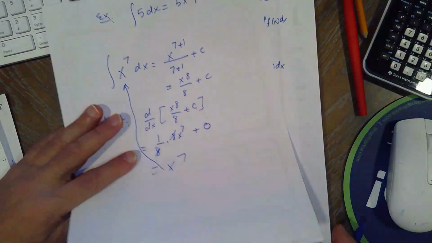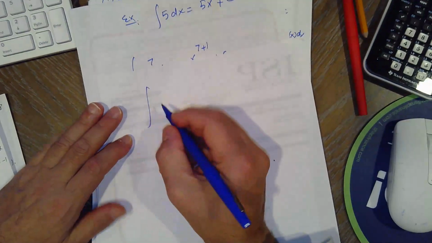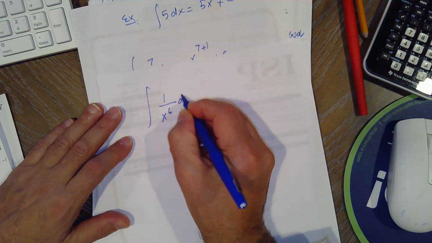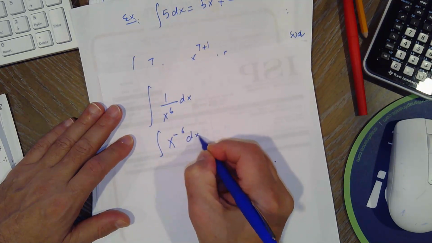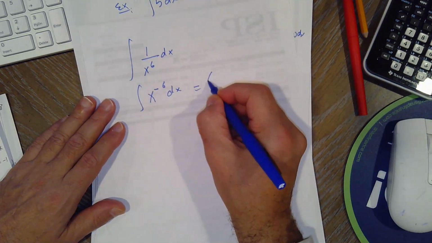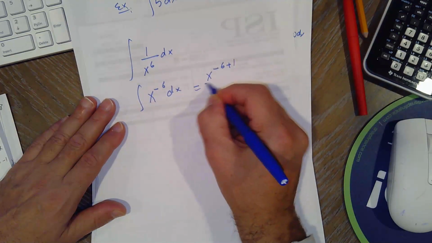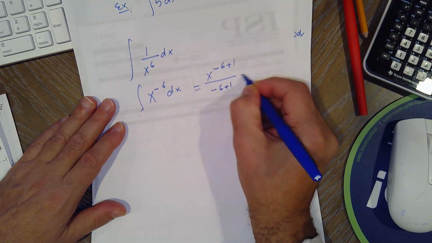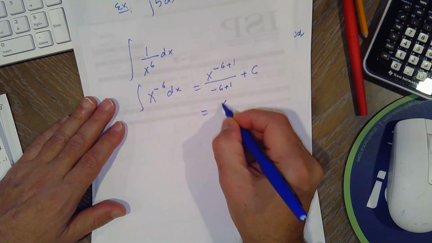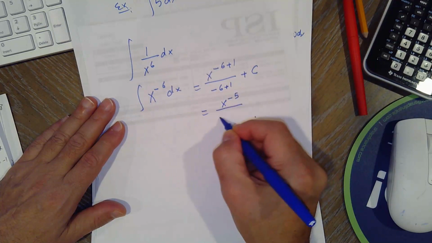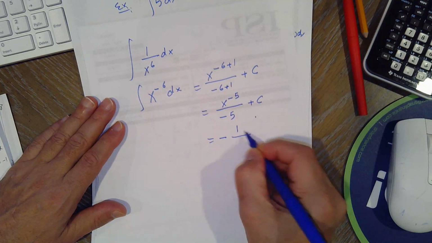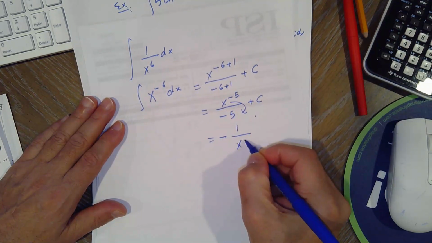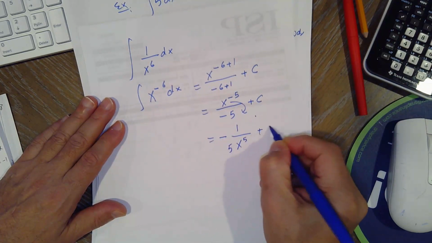Let's try another one. Say we have the integral of 1 over x to the 6 dx. Well, to use the power rule, it should be x to the negative 6 dx. Okay? And then we add 1 to the power and divide by negative 6 plus 1, plus c: x to the negative 5 over negative 5 plus c, which is negative 1 over 5, I'm going to bring this down, x to the 5 plus c.